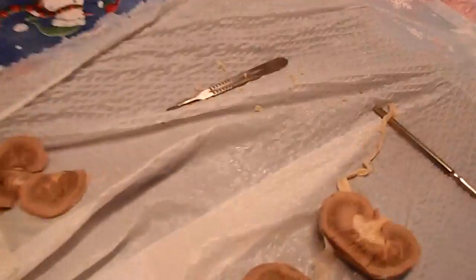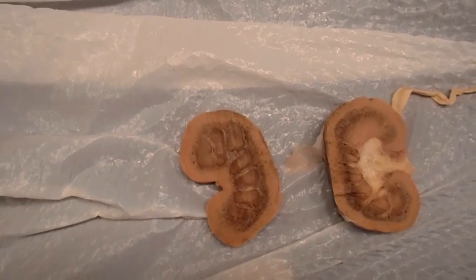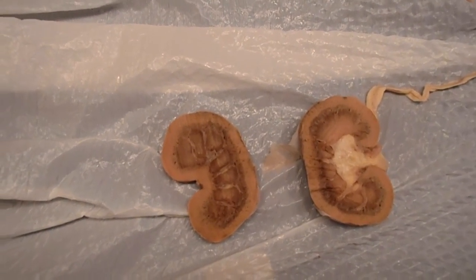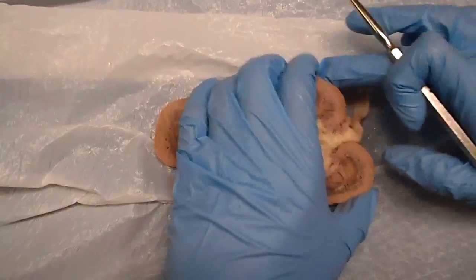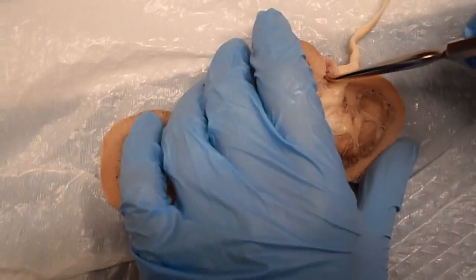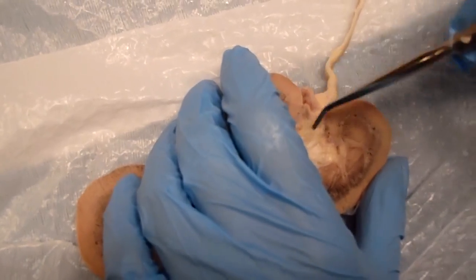So let's take a closer look. This is the sheep kidney, I believe. One of the first things to point out is the hilus, and that's just this indented area right here where the kidney curves in.